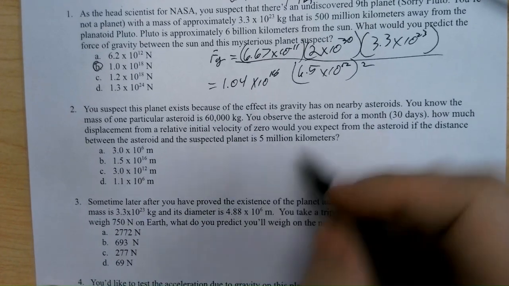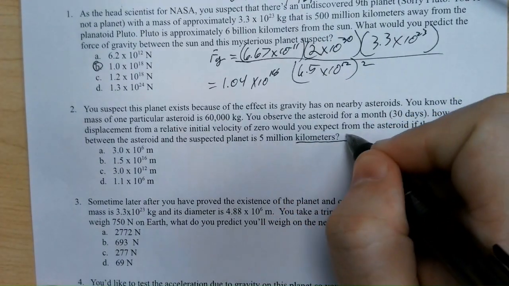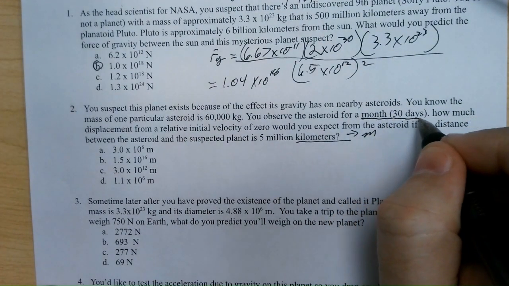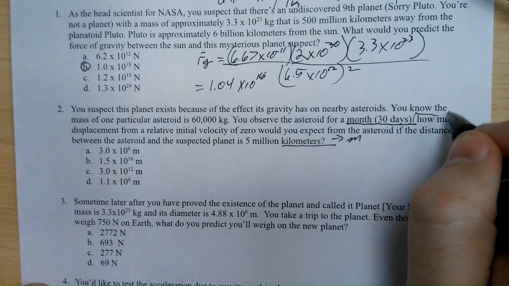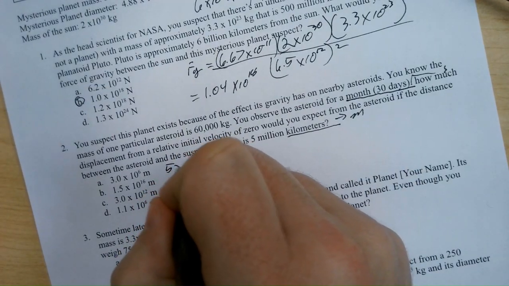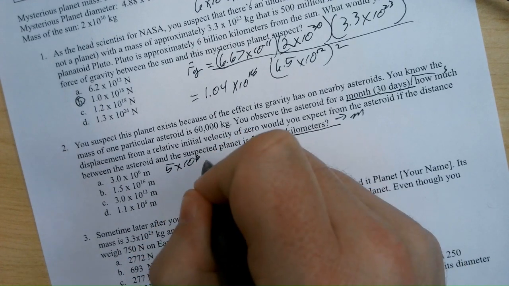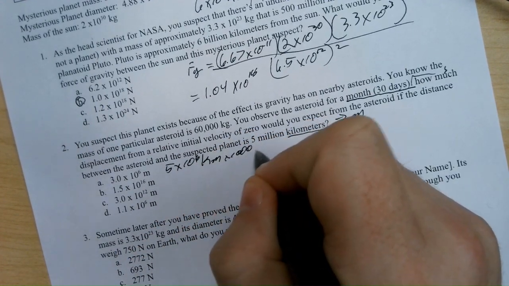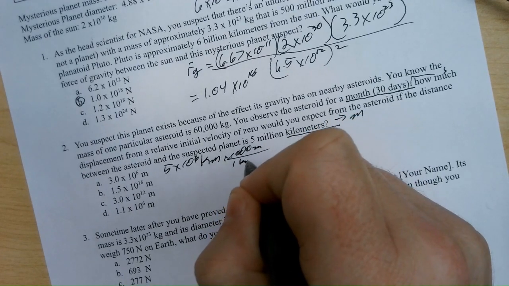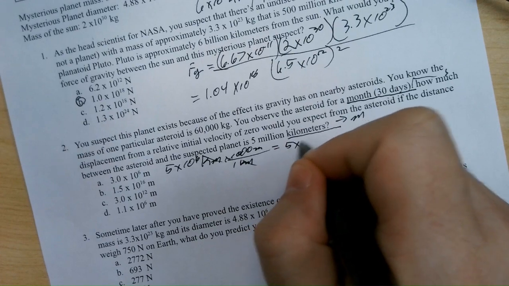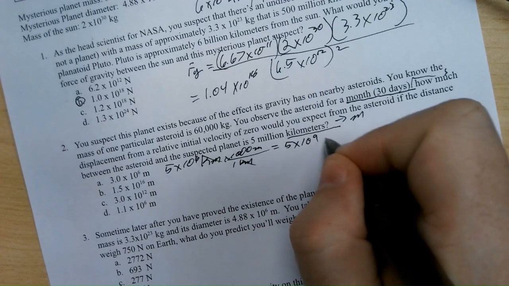All right. Again, we have to convert these kilometers into meters, and we have to convert this 30 days into seconds. So first off, this 5 million is 5 times 10 to the 6th. And this is kilometers times 1,000 meters per 1 kilometer. Kilometers cancel out, and we're going to get 5 times 10 to the 9th meters.